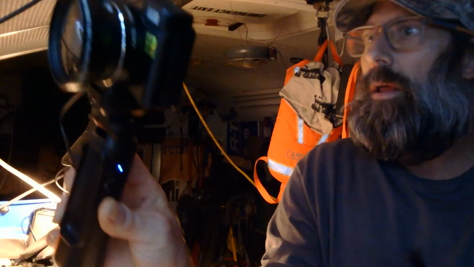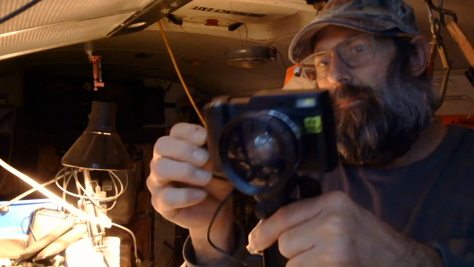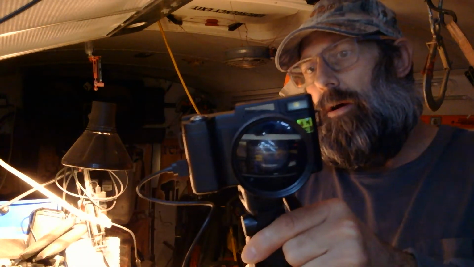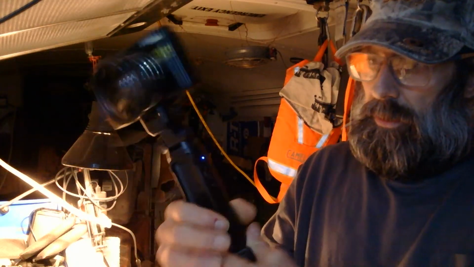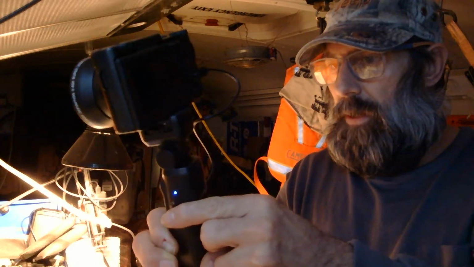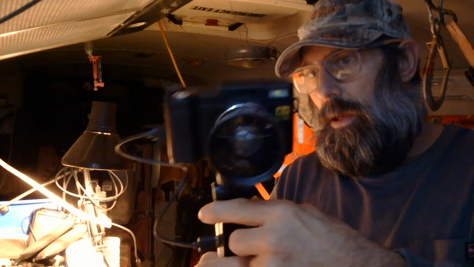If I turn the output on, see the blue light now. The other day, the red light came on the camera too. The battery's good. I pulled the battery out of the remote and it's good. It's got an input here and the output over here.